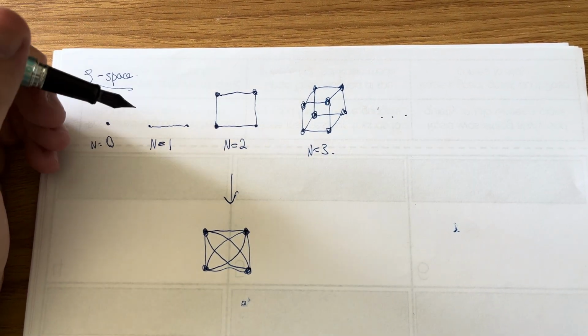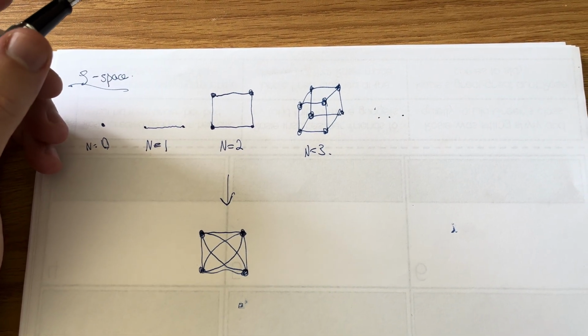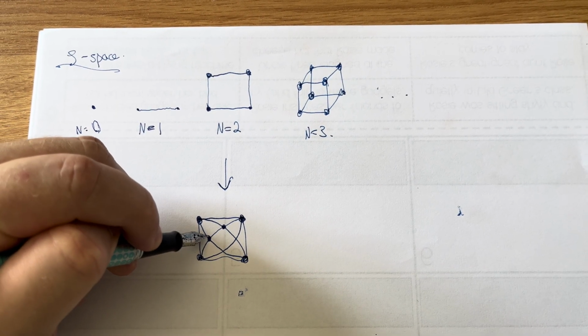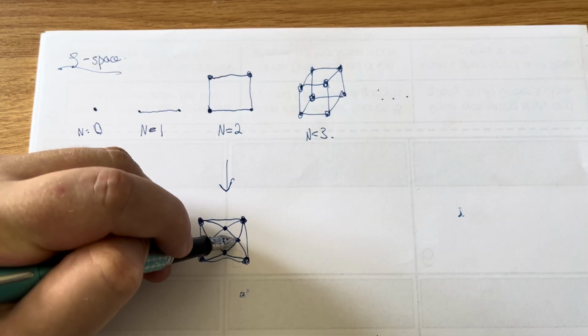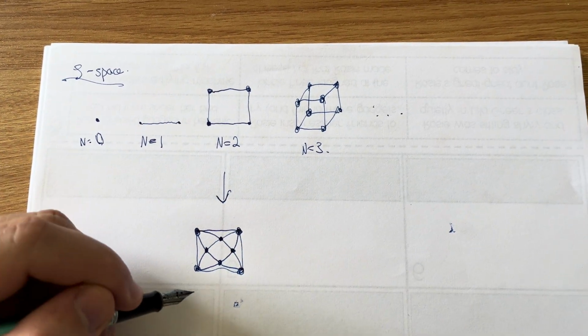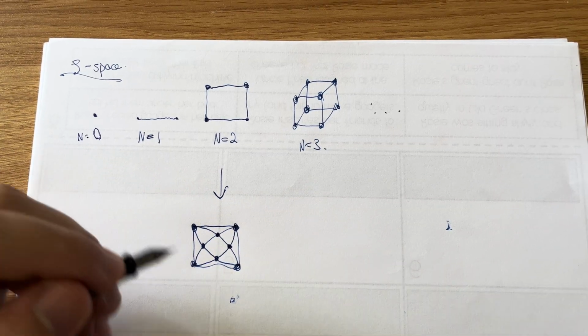Now, where they intersect here, those are the intersection points. We'll denote that to be gamma.